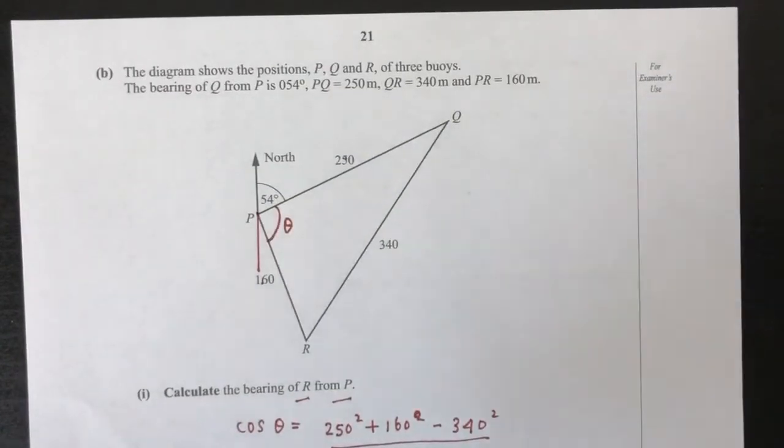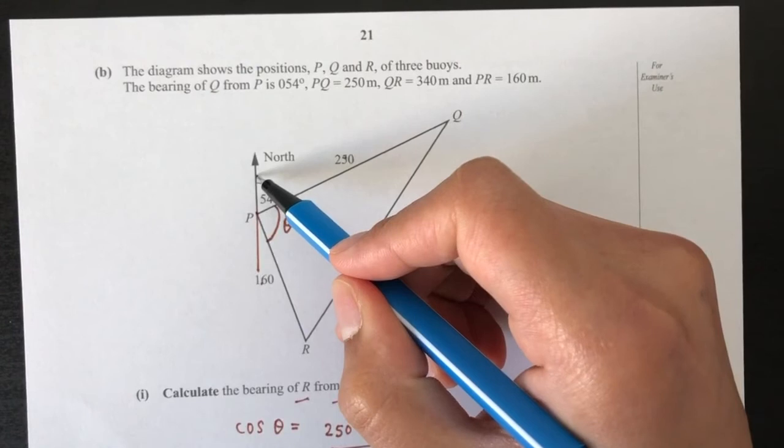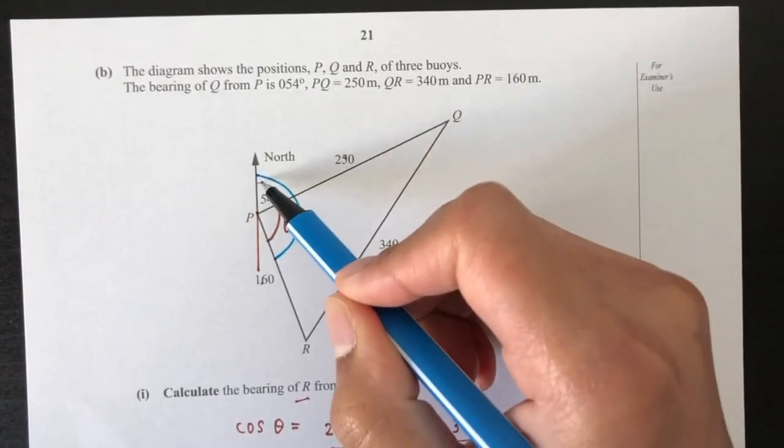So just to explain, you first have to find this angle, and the bearing of R from P will be this angle, which is this plus this, right?